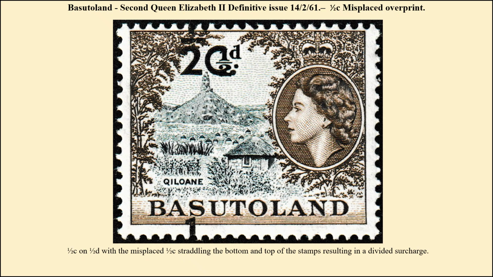This is the misplaced half. It's been placed too high or too low, as the case may be, and it would be far better collected as a vertical pair to show the variety properly, but beggars can't be choosers. This was all I could, I won't say afford, but could find.